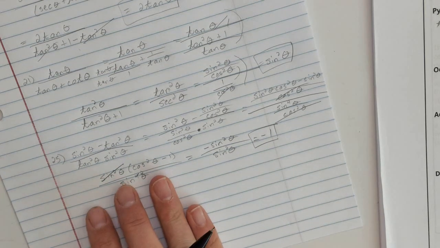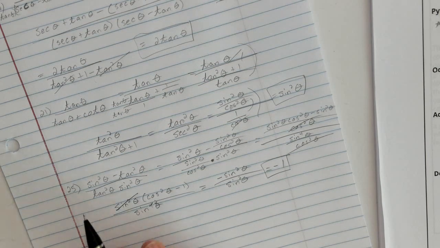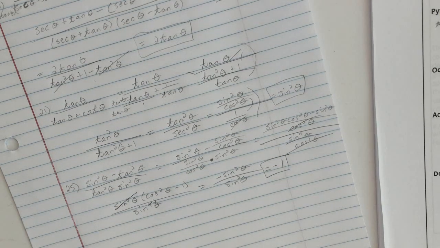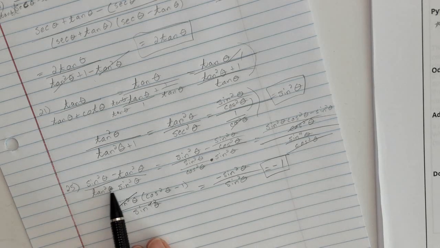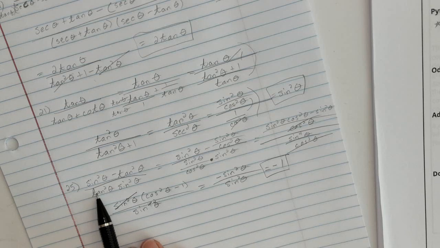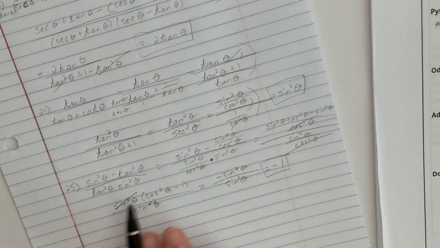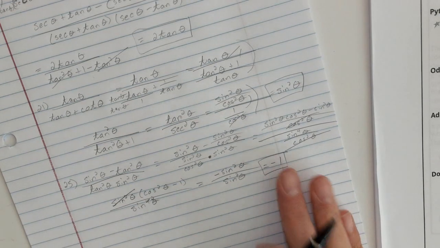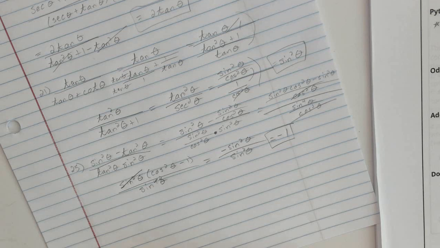Again, there's more than one way to go about doing this particular thing. I could have started by changing this to the secant squared minus 1 and kind of gone from there. So if I do that, then the secant is 1 over the cosine, and so you can kind of create that tangent value out of that, which will then eventually cancel out, and you'll still end up with the minus 1.